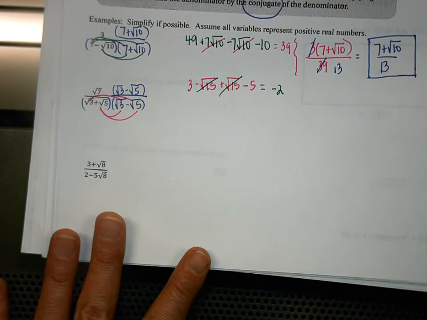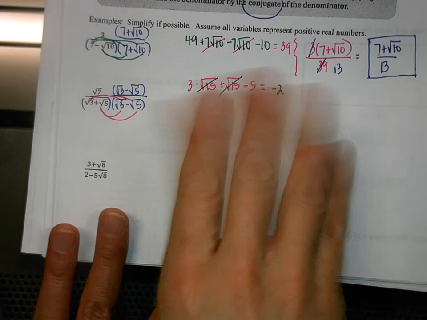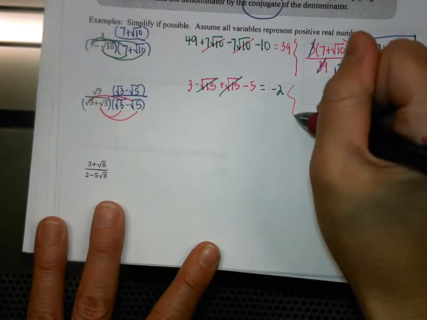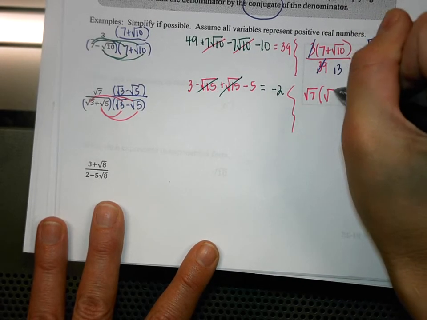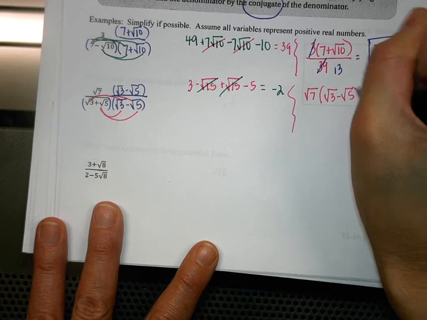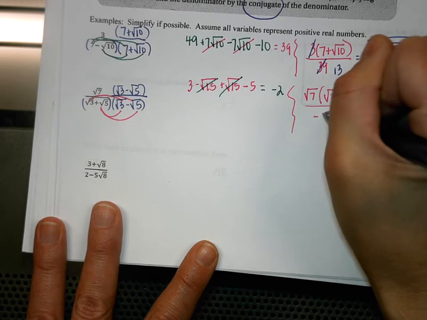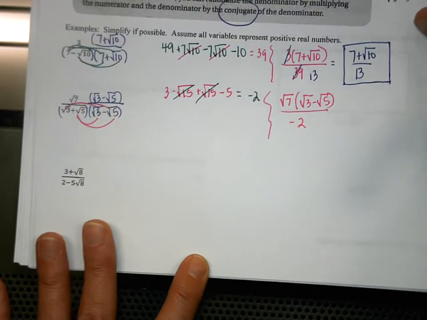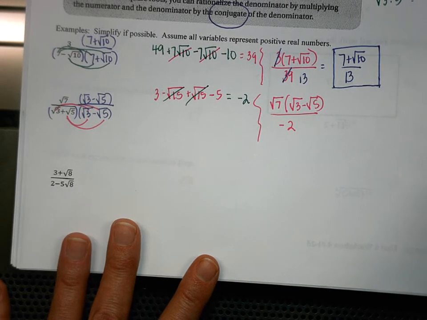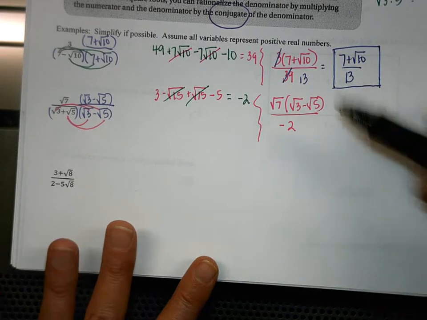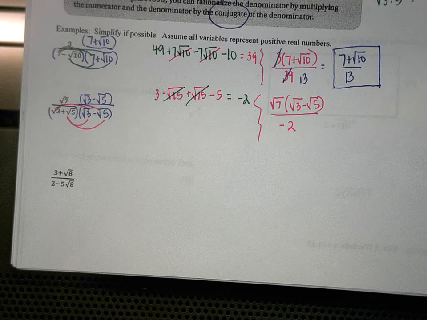Okay, so we're going to go ahead and write this out just like we did the last time. And so now I have root 7 times root 3 minus root 5 all over negative 2. Can I reduce anything like this? No. So we're going to distribute, okay? And this way we can see if we can get any groups and can simplify or do anything.